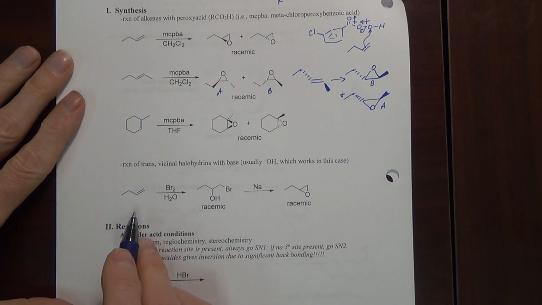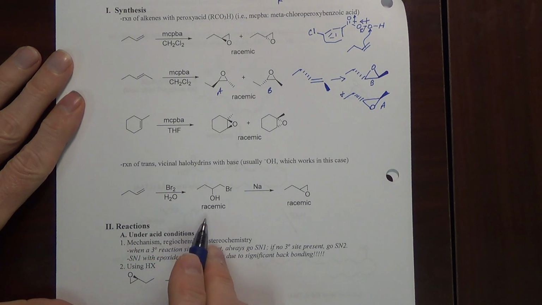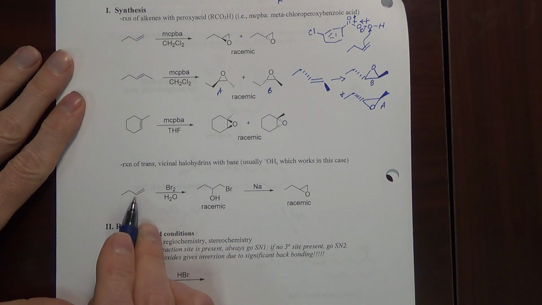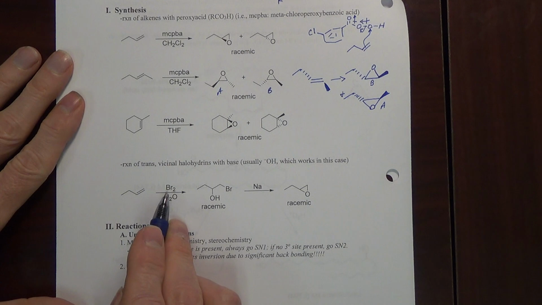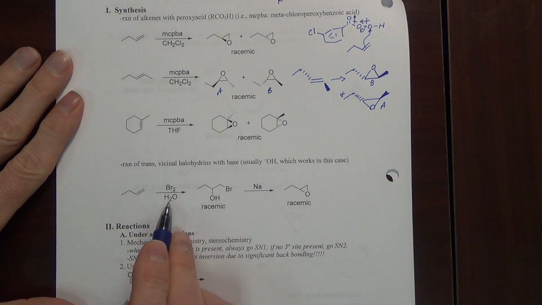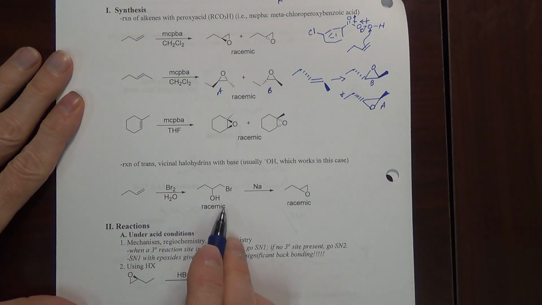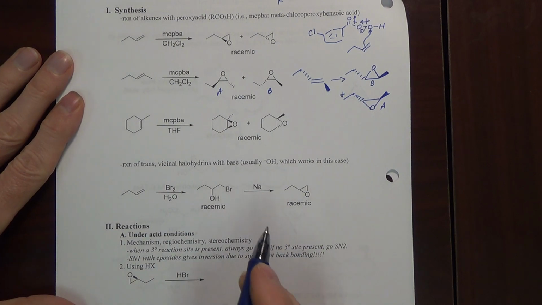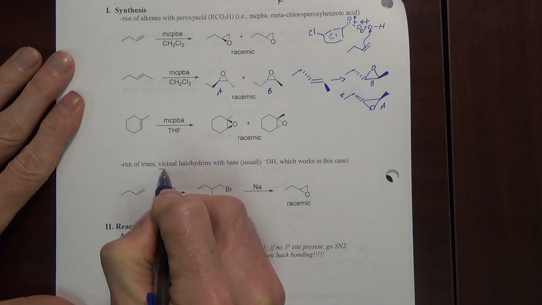Another way to make epoxides is from halohydrins. If you remember, we can take an alkene and react it with a halogen such as bromine and water, okay, and we can get a halohydrin, a vicinal halohydrin.